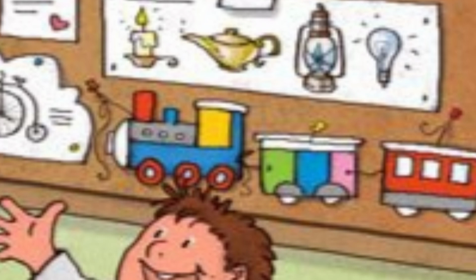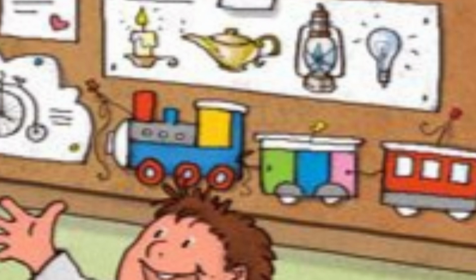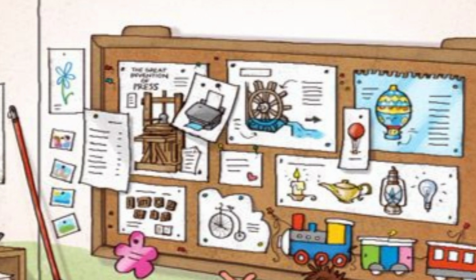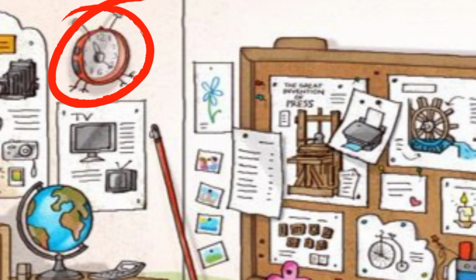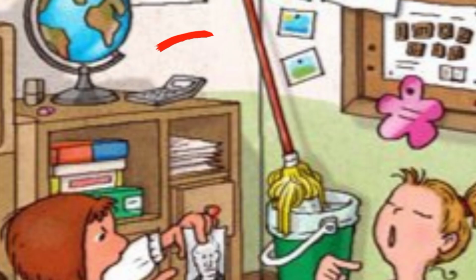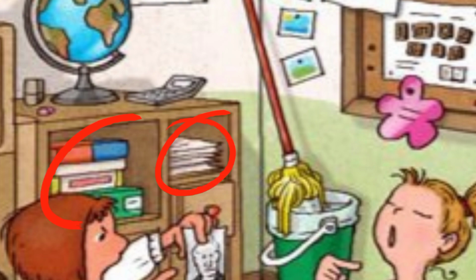For paper that is shaped like a train, it has 2 carriages and 1 head. There are several different colors such as blue, yellow, red, green, pink, gray, and white. Then next to it there is also other paper with pictures of flowers and tourist pictures. And also next to it there is a paper with pictures of a TV, then a wall clock, a mop, a globe, a calculator, an eraser, a pencil sharpener, a bookshelf, several piles of books and paper.